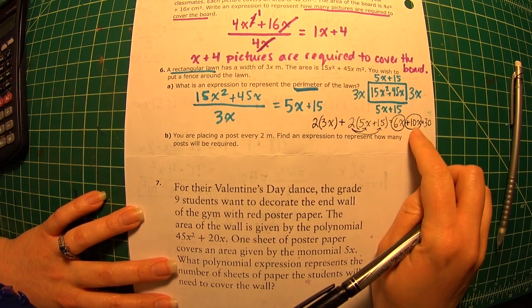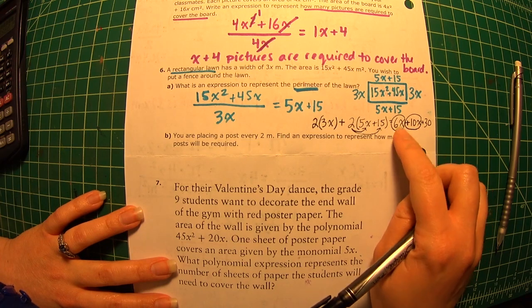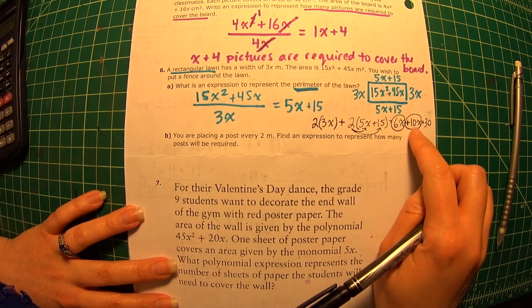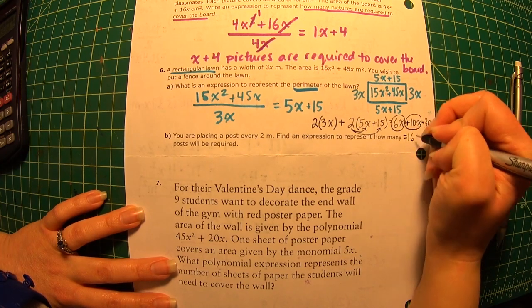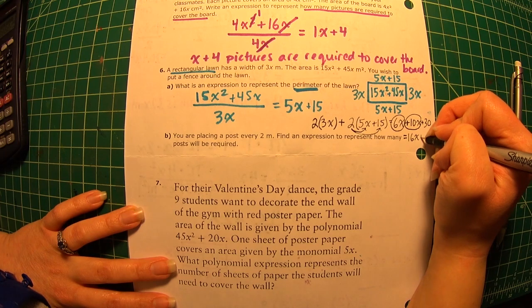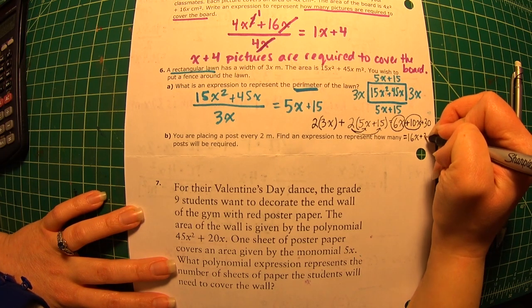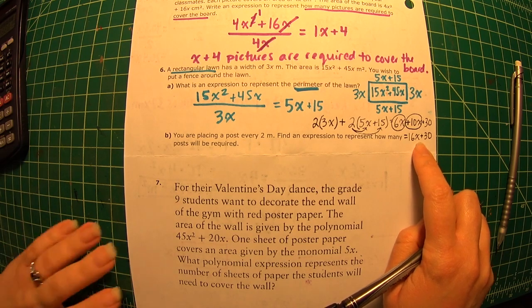And then remember, when you're adding like terms, you don't change the variable at all. You just add the numbers. So 6 plus 10, I've got 16x, and I can't do anything with this constant, no other like terms, so it'll just be 16x plus 30. So that's my perimeter.